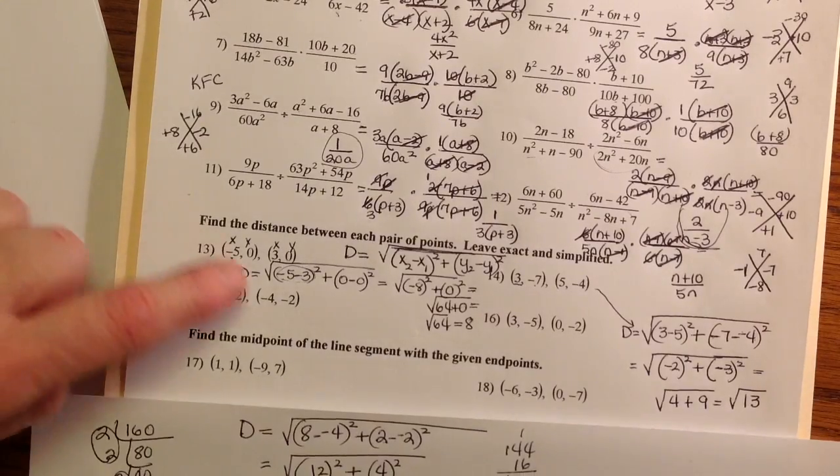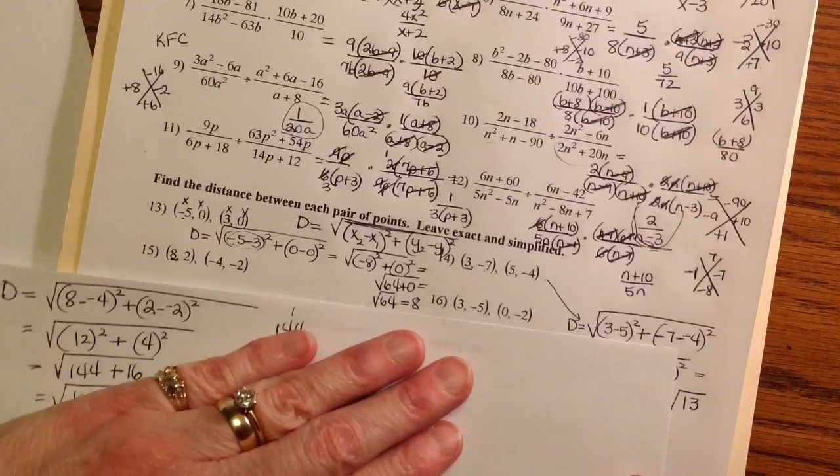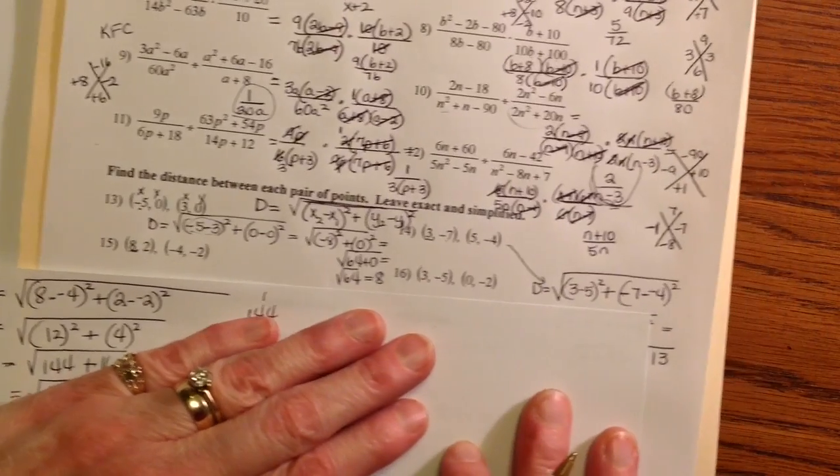Okay, and that should be our last. No, there's a number 16. He's kind of in there hiding. So let's do that right here. I believe you can see it.